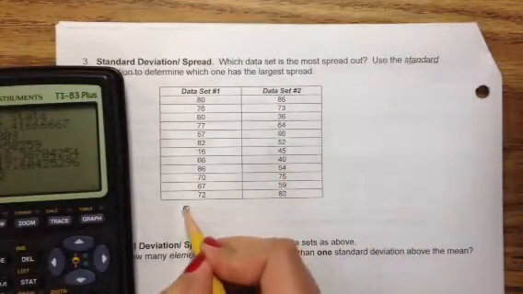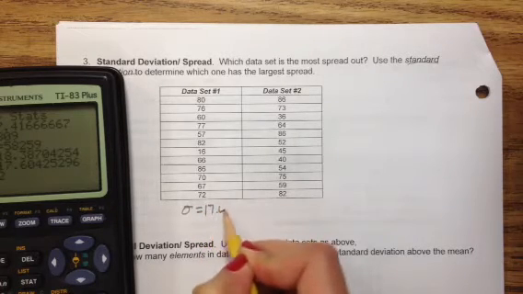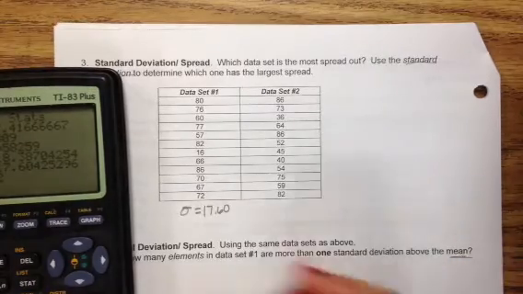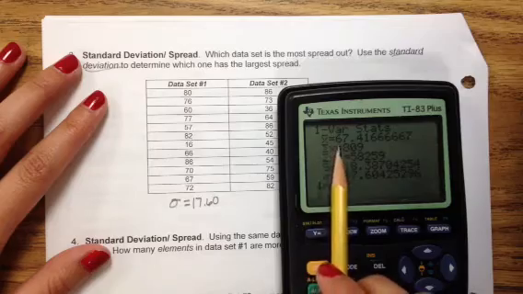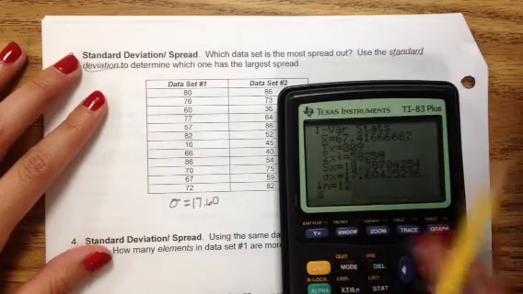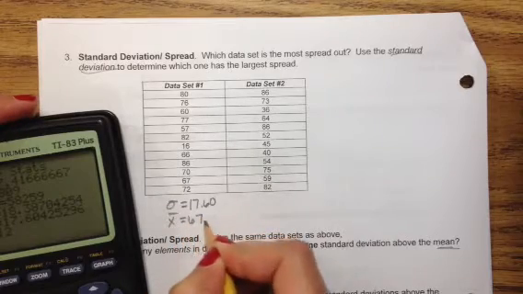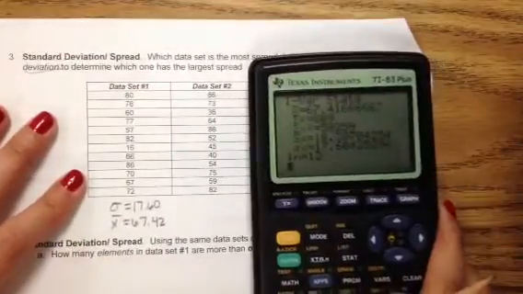So I'm just going to write it down here. Our standard deviation is 17.60. Down here, they're asking us about the mean for these data sets, so I'm just going to copy down the mean as well so that we can use it later. And the mean is 67.42. I'm just rounding. So our mean is 67.42.